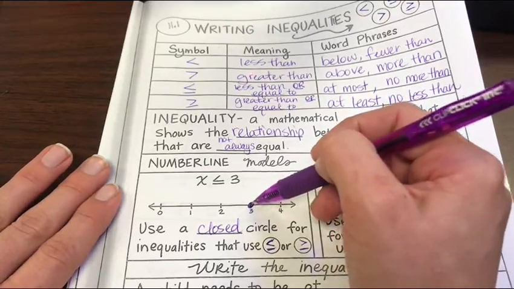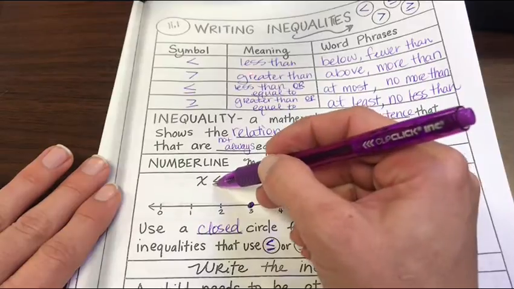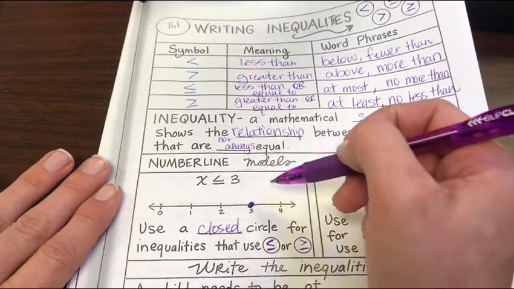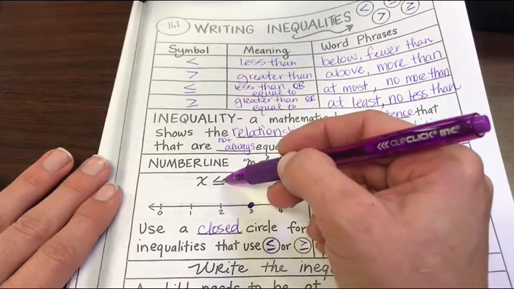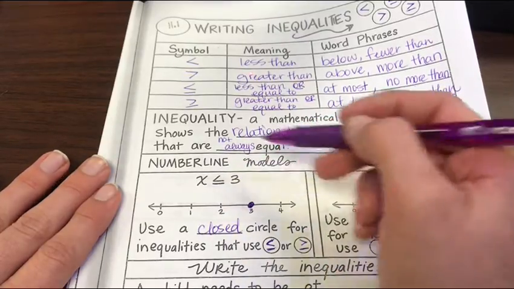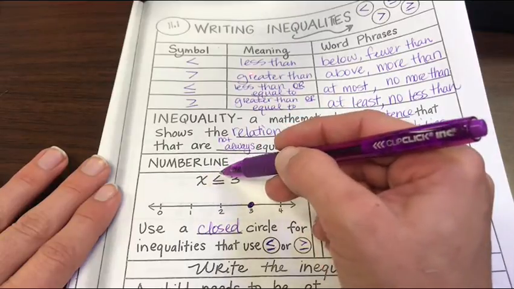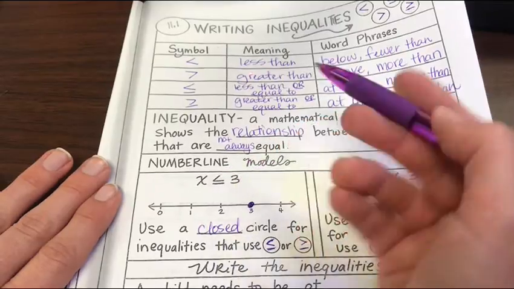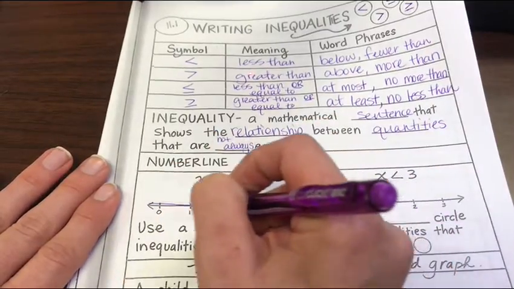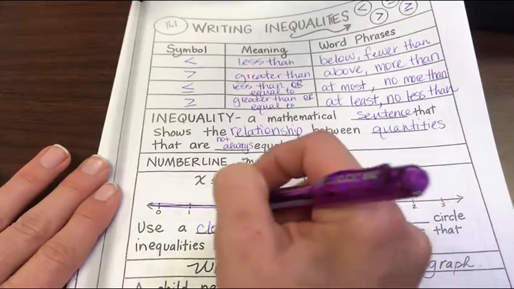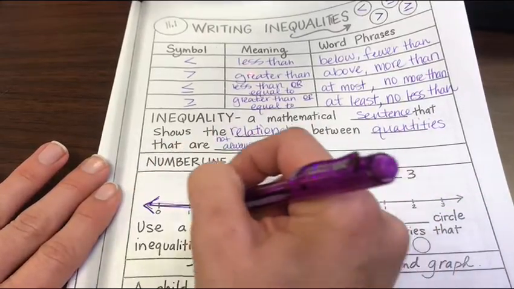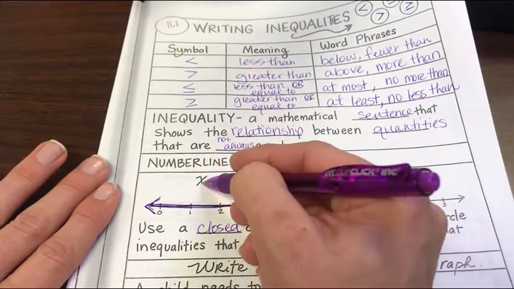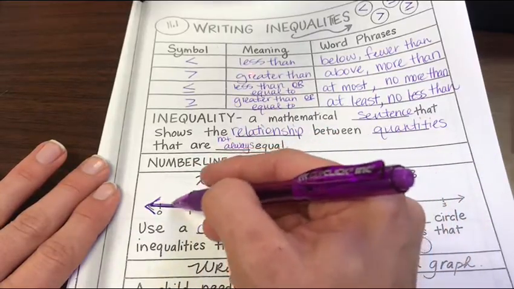It's like they took half of an equal sign and put it underneath the less than sign to show that this was less than or equal to 3. So since x can be equal to 3, we closed in our dot, but to be less than 3, we're going to put a line or a ray, R-A-Y, to show that everything where this ray is touching could be a solution for x.